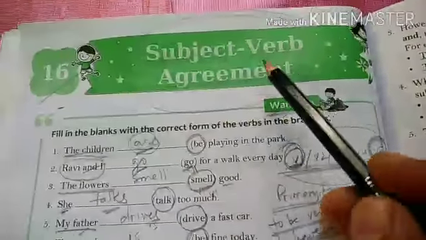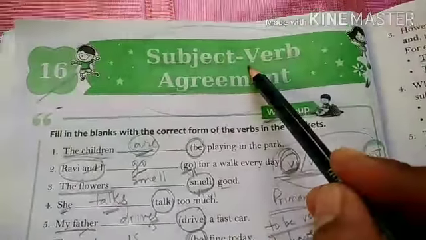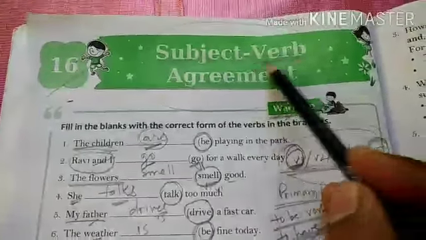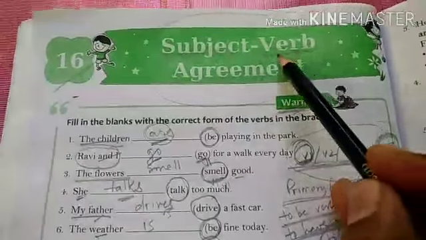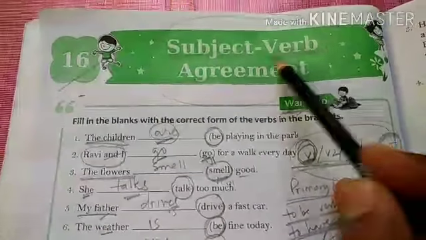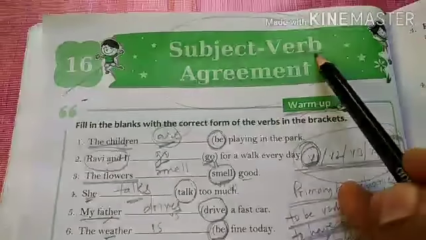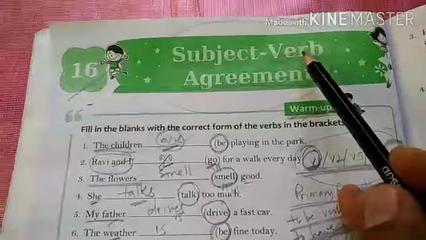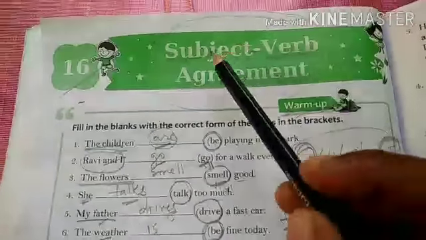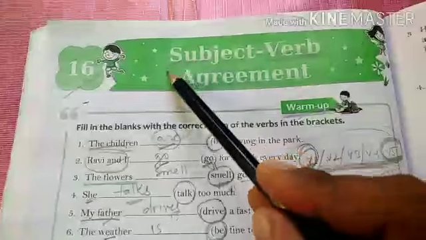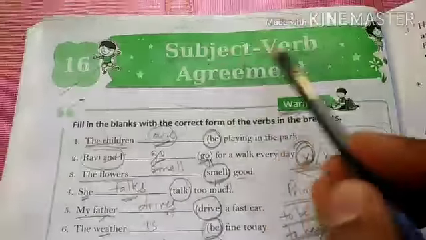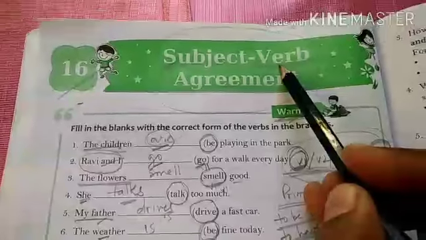We have also understood the verb forms, not only when they are used as main verbs but also when they are used as auxiliary verbs, like primary auxiliaries. How the forms of verbs change when there are changes in the number of subjects. That is the agreement between the subject and verb in sentences.